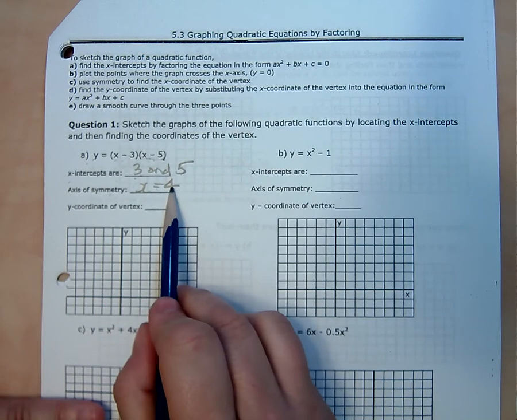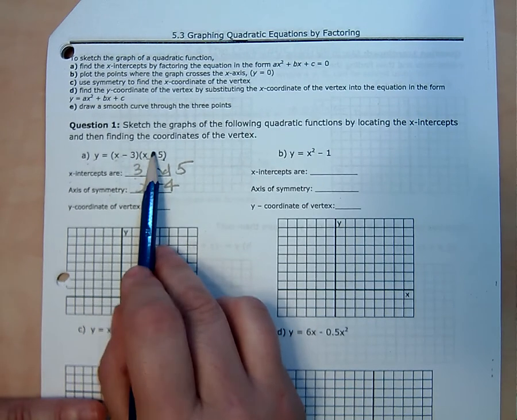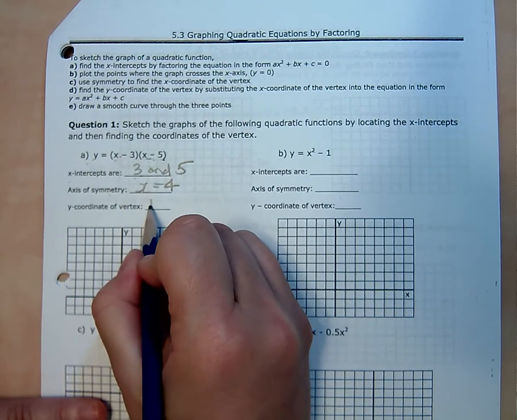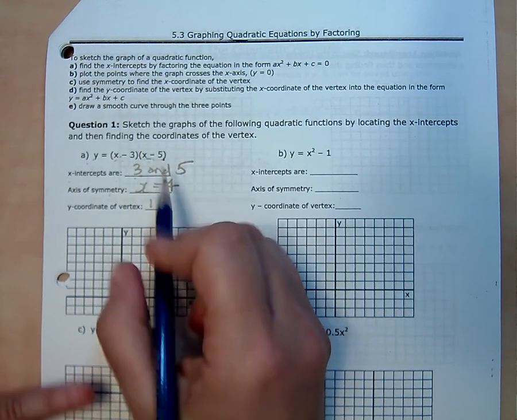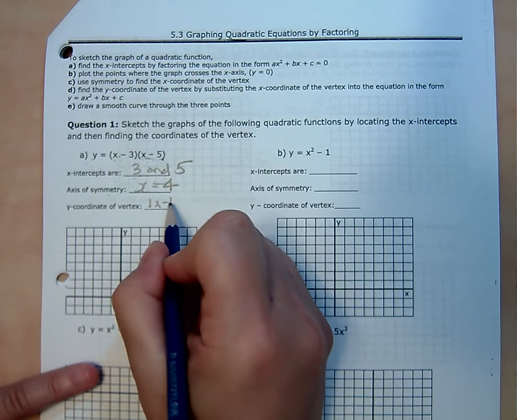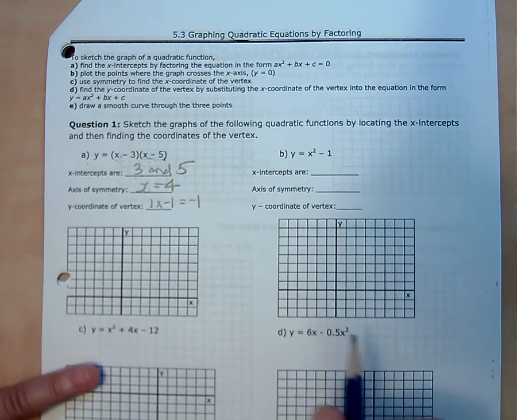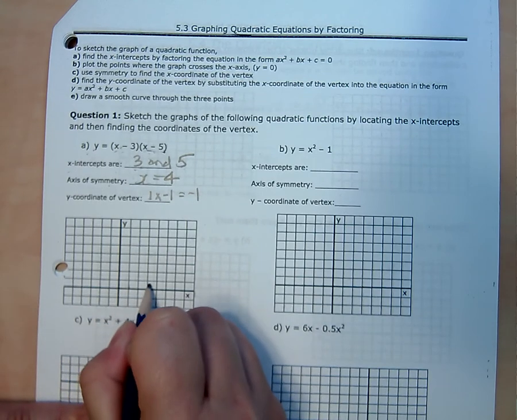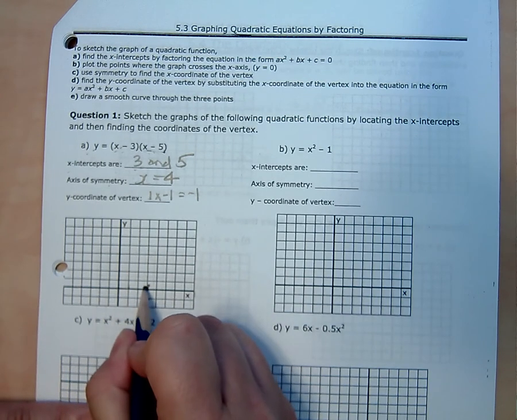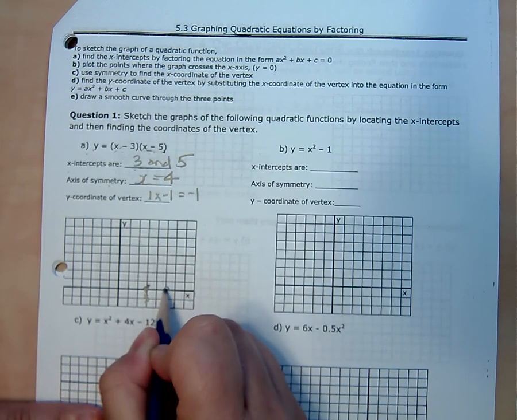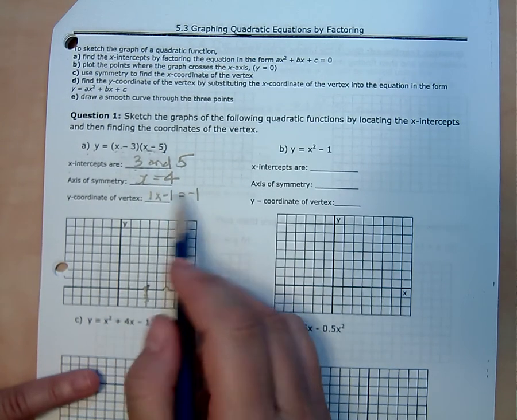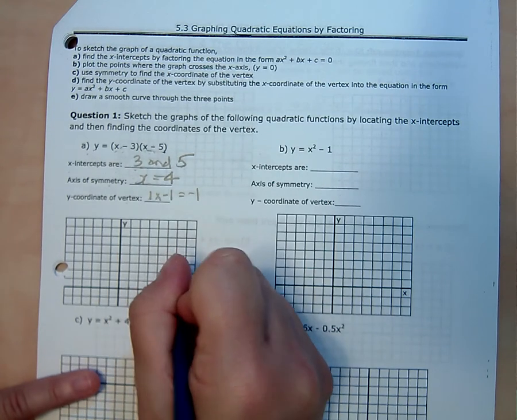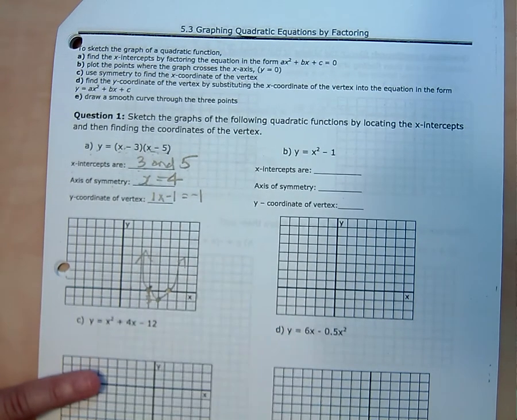Then we take 4 and put that into here. 4 minus 3 is 1. 4 minus 5 is negative 1, and 1 times negative 1 equals negative 1. So our points are going to be, here's 1, 2, 3. There's a point there. There's a point there. And when x is 4, y is negative 1. And as you can see, that's how we graph by factoring.